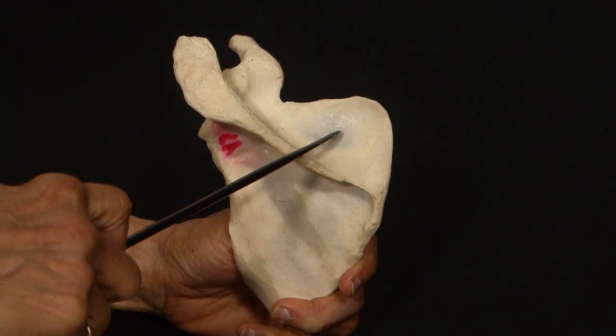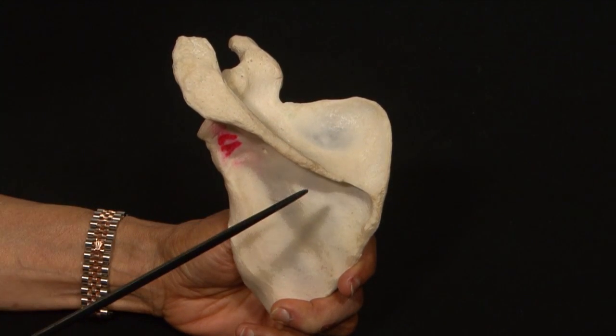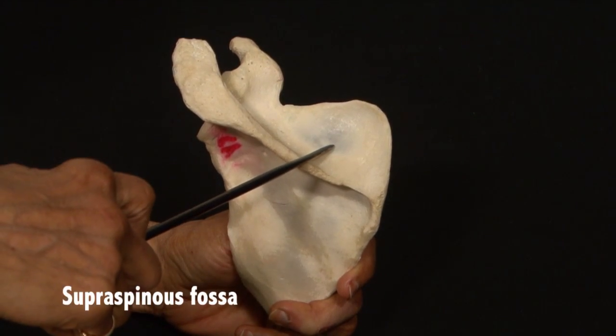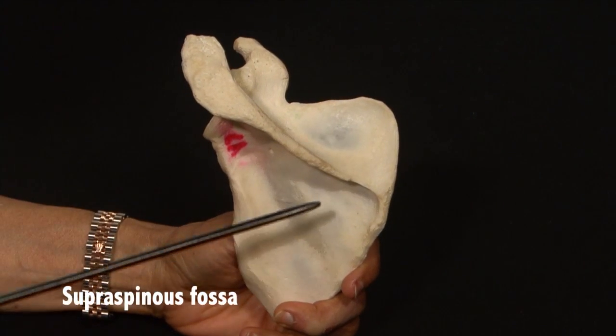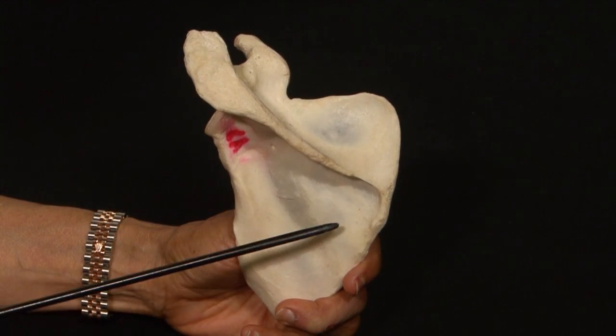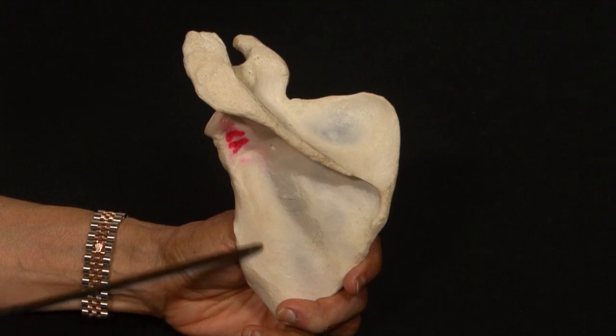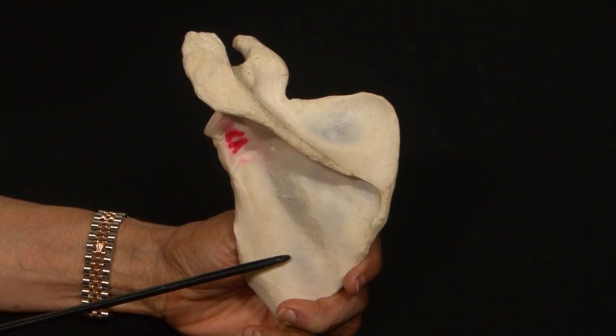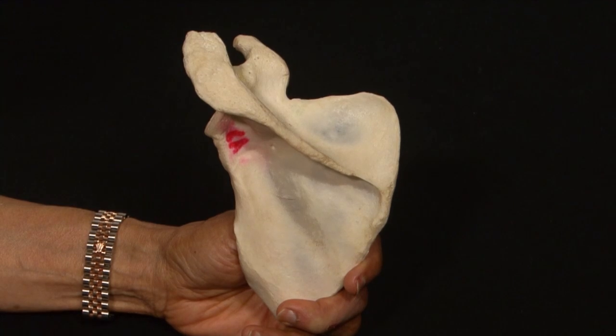Can you name the one above the spine? That is supraspinous fossa. And by the same token, the one below the shelf or the spine, this is the infraspinous fossa. These fossae are filled with muscles of similar names.